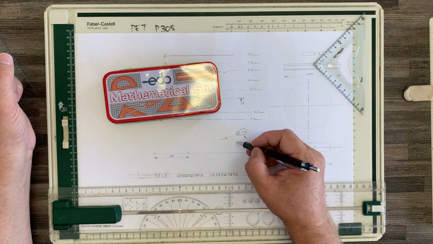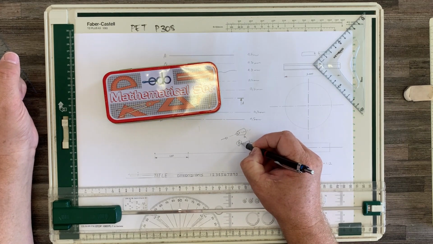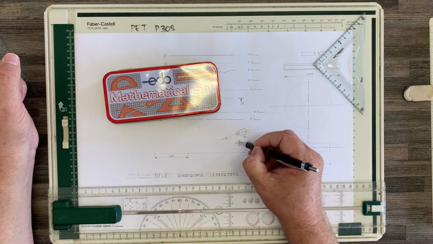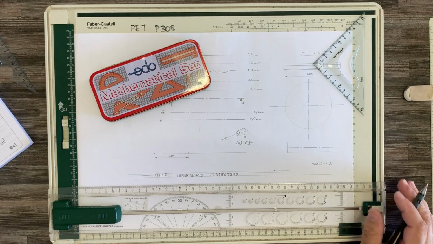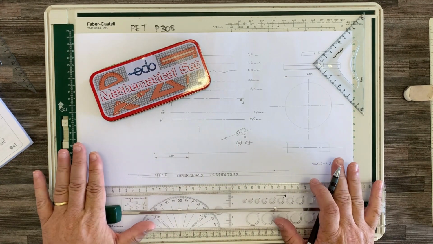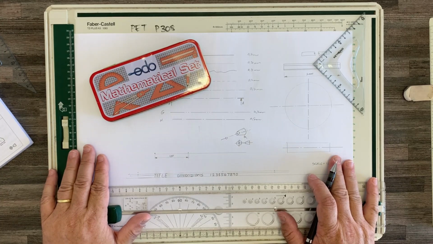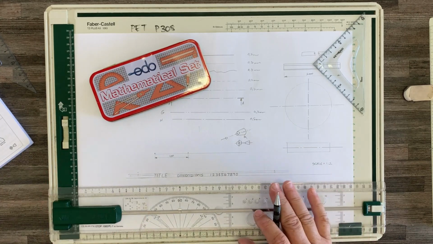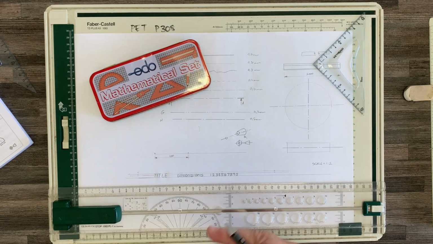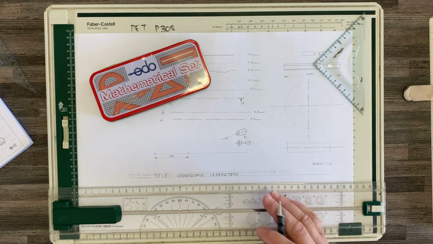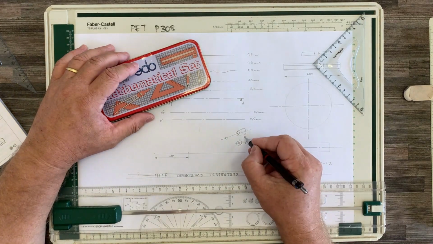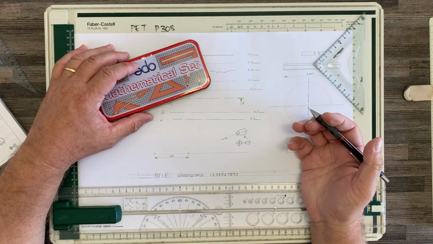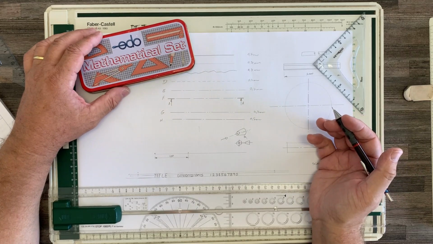So what I've done here is I've constructed a small orthographic projection view. Orthographic projection is simply drawing something on a flat plane from a particular view, and we decide which is the front, and we draw that as the front. Then we have a top, a left, and a right, and a back, and a bottom. But we need to tell people who are looking at our drawing how we've laid these views out.